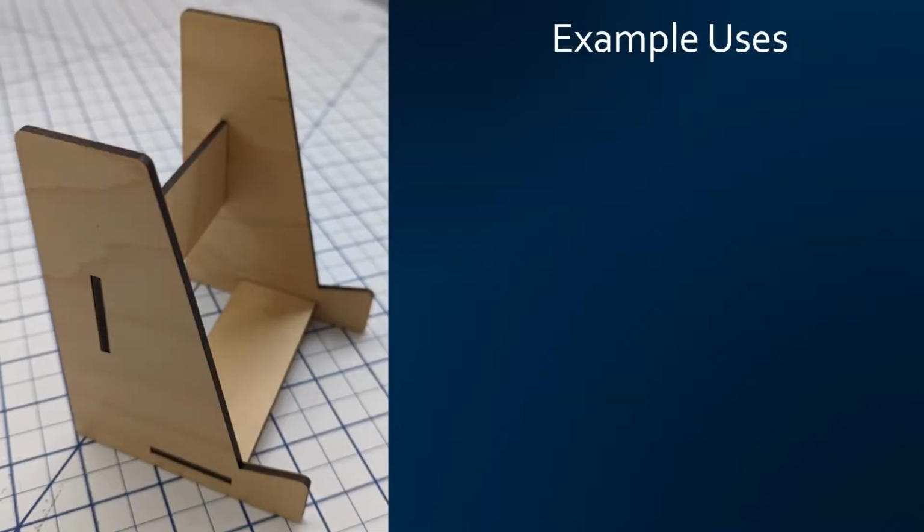Some examples of things that you can do with a laser cutter. So here we have a book stand. This is actually a parametric book stand that I designed.